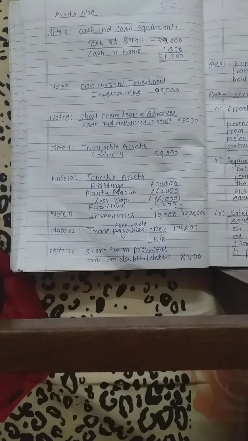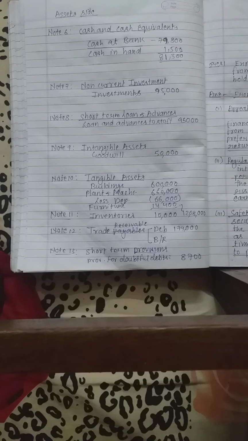So in this question only debtors has been given to you, so you have to write debtors 1,74,000. The exact value of debtors you have to write, because provision for doubtful debts is given in the question, less provision for doubtful debts. Because the word provision is there, it comes under the heading short term provisions. Just see the note number 13, I have given this short term provisions. Provision for doubtful debts amounted to rupees 8,700.